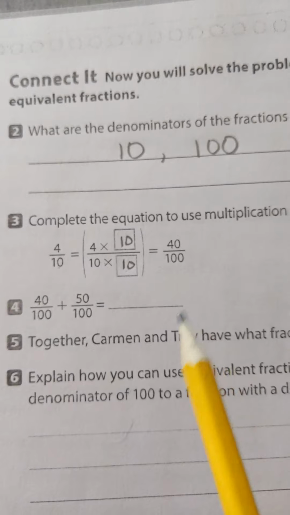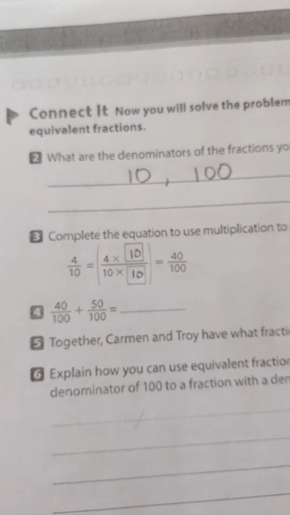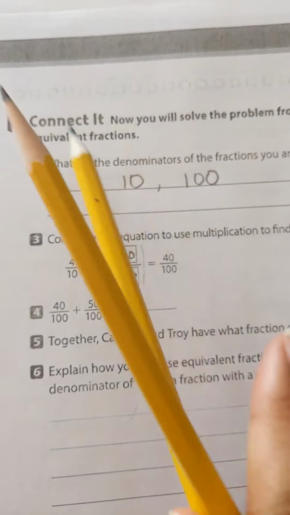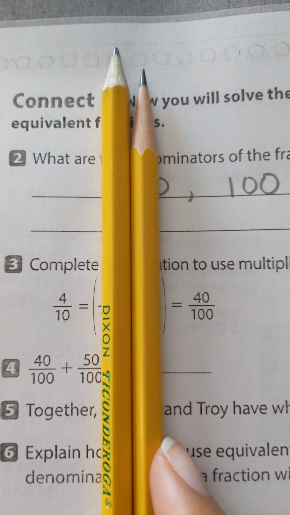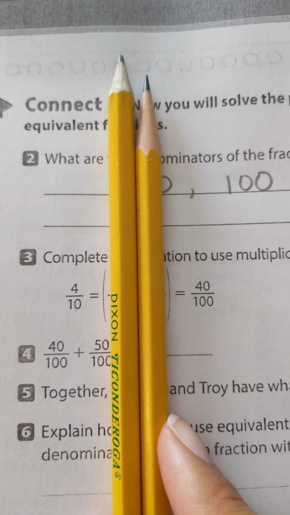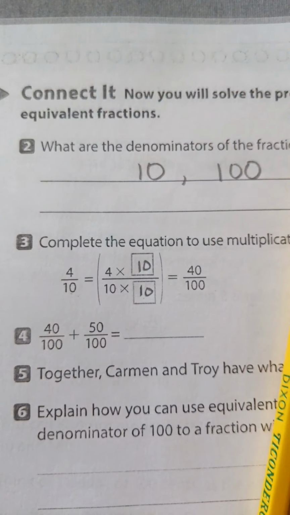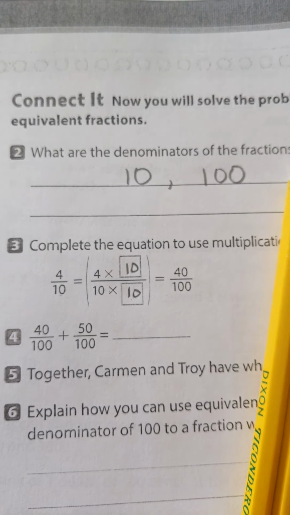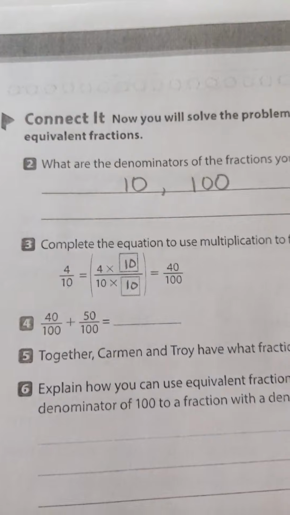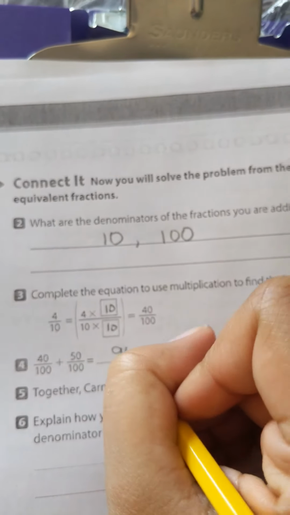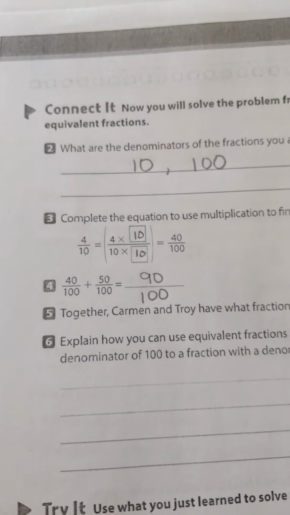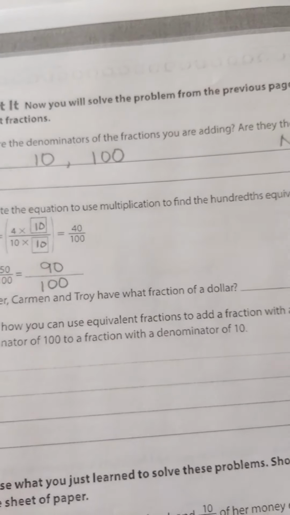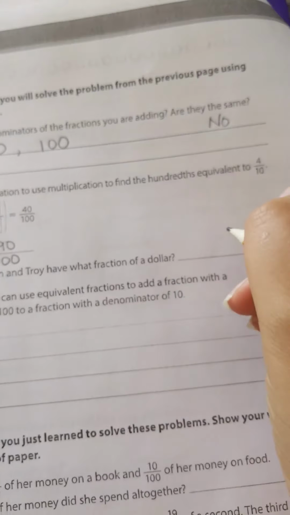So we just found an equal fraction. 4/10 is the same as or equal to 40/100. That's just the work on how to do it. Now when we add them, 40 plus 50 gives me 90/100.